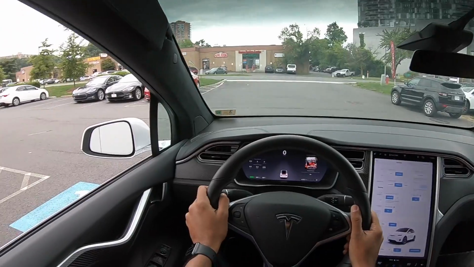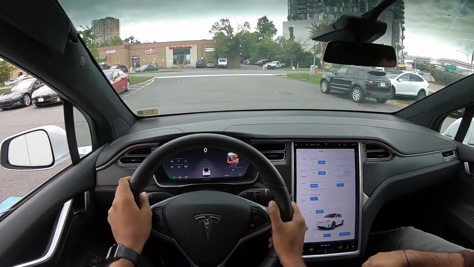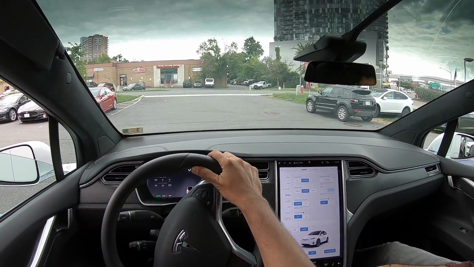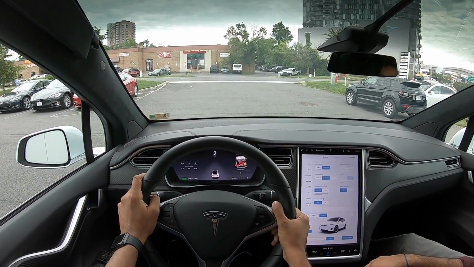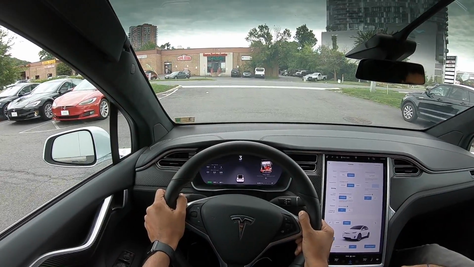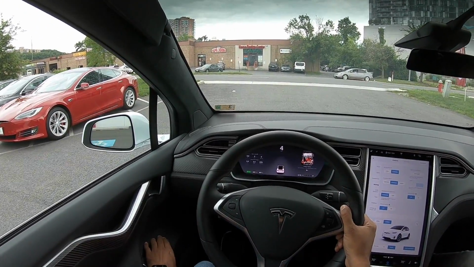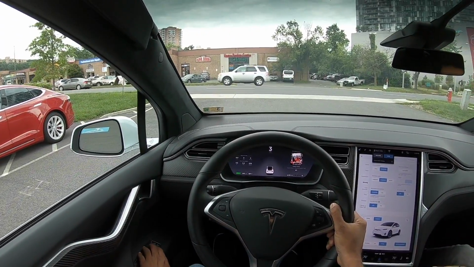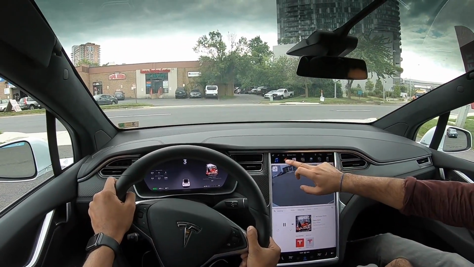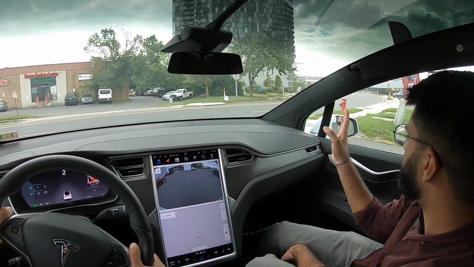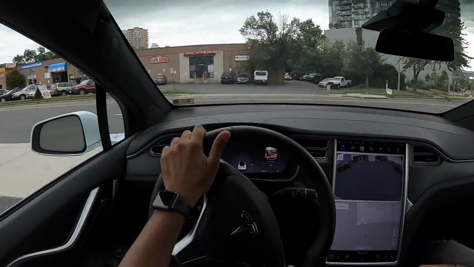We'll go straight and take a right turn here. So there is no handbrake here. There's no handbrake, there are no gears, there is no transmission. It's just the battery and 2 motors. One for the front axle, one for the rear. You got it. We're gonna take a right turn here.